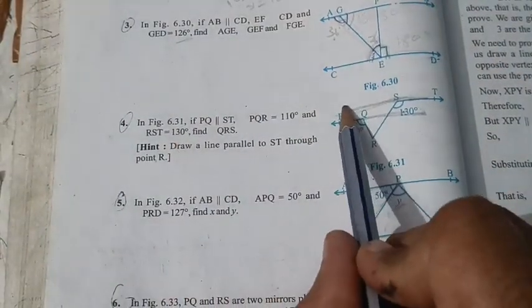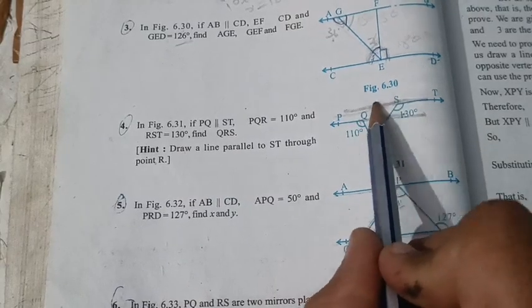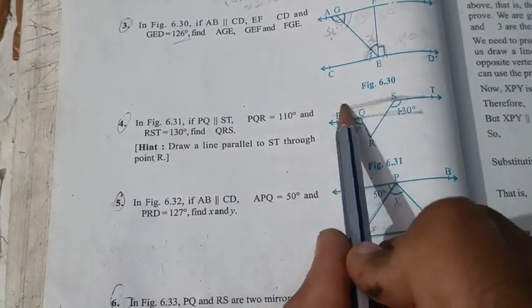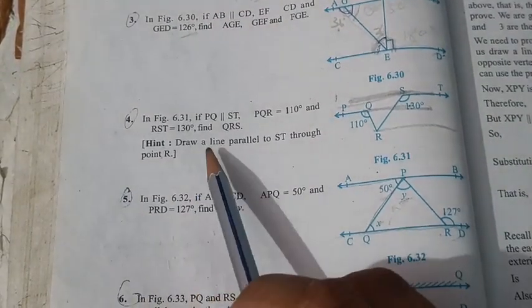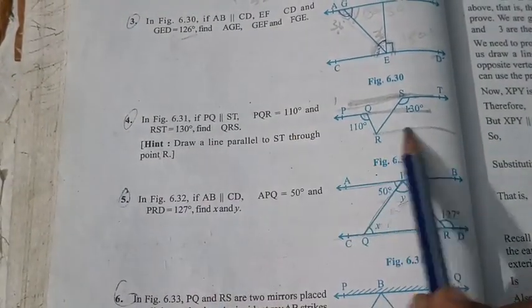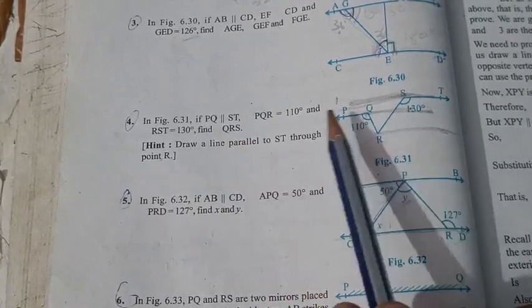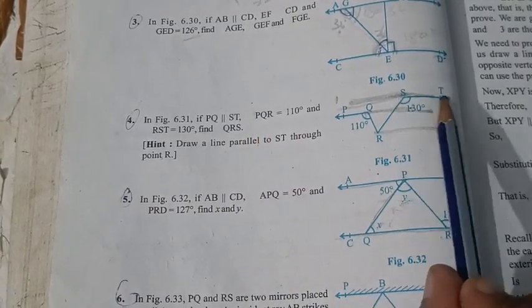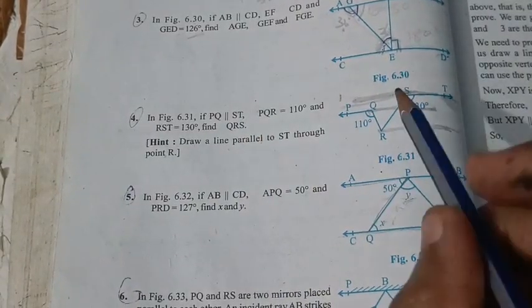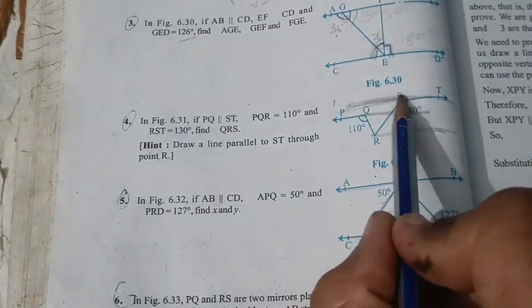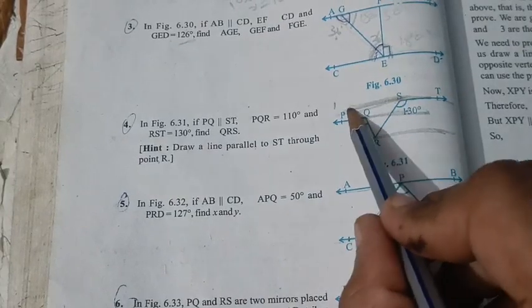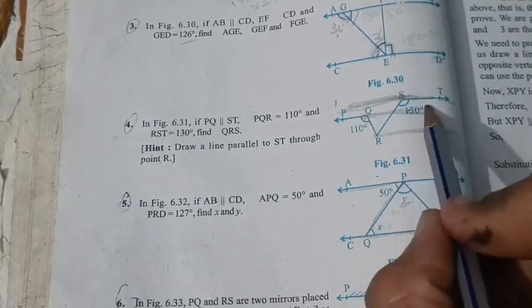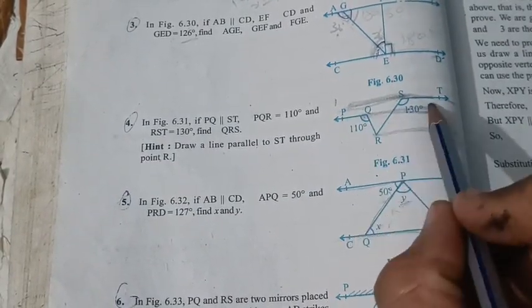In question 4, draw a line ST through point R. Here you have been asked to draw a line parallel to ST through R. If you want to take this line's extension, you can also take it. Both are the same. This line is not needed, but you can extend PQ as above.